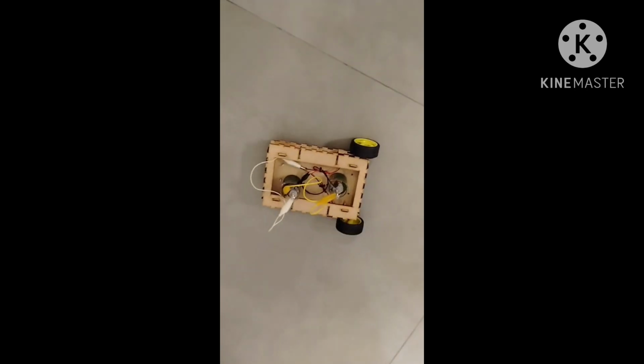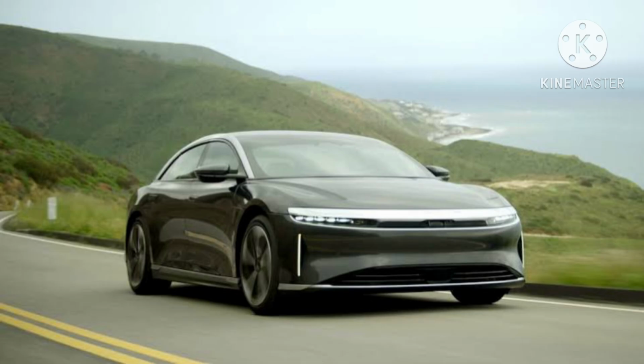This was the final result of the car. Each cell measured approximately 2.6 volts. In conclusion, the development of clean energies can be very useful, since it can be applied to situations such as that of the car.